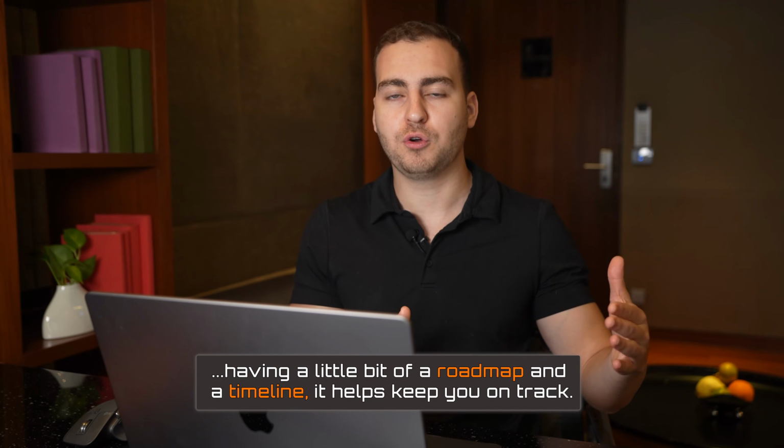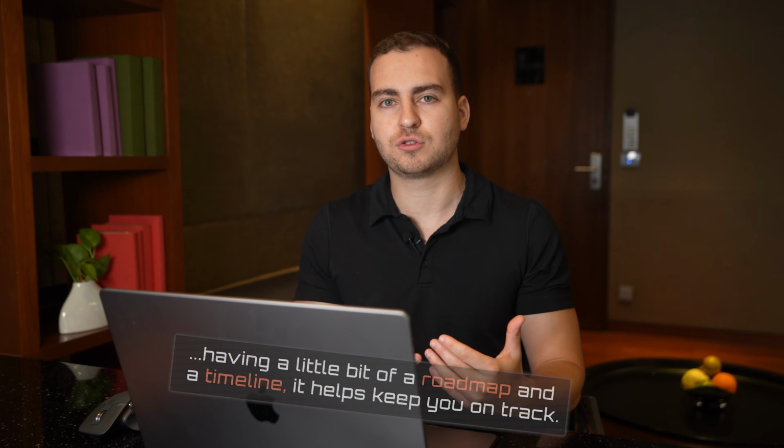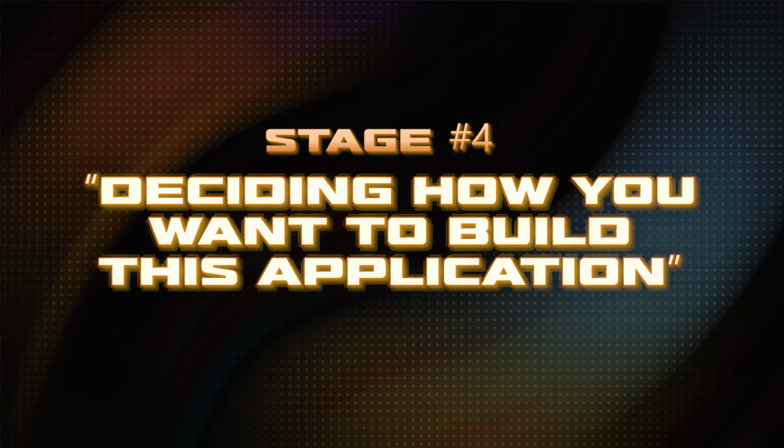Now you can set any goals that you want, but by having a little bit of a roadmap and a timeline, it helps keep you on track. It makes it feel more like a professional project rather than just a random hacked AI thing that you're doing on your computer. So now we move on to stage 4, which is absolutely critical, and this is deciding how you want to build this application.